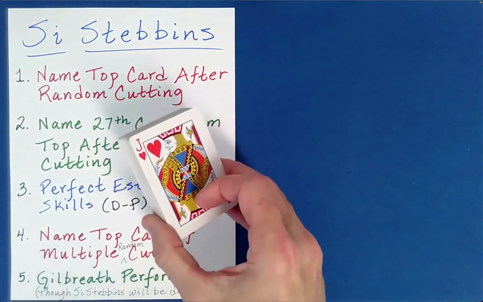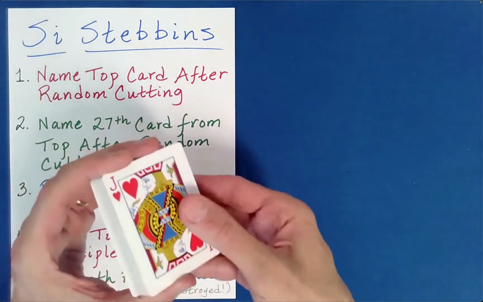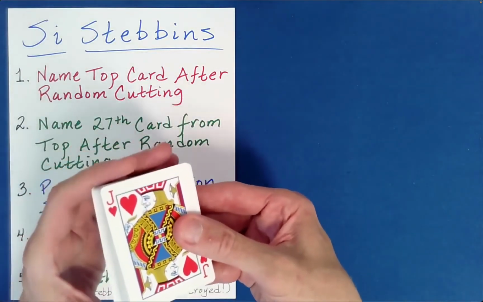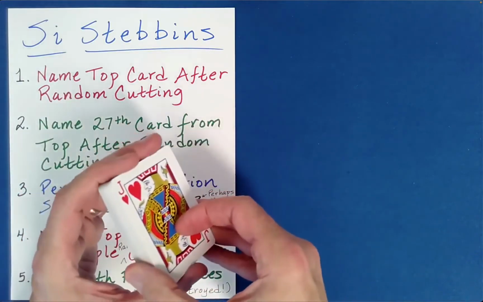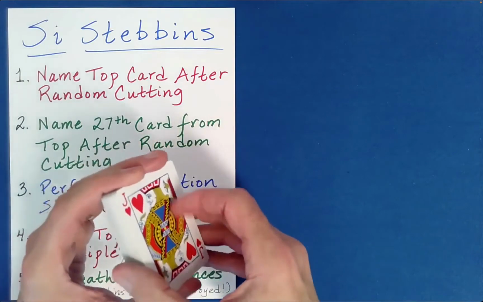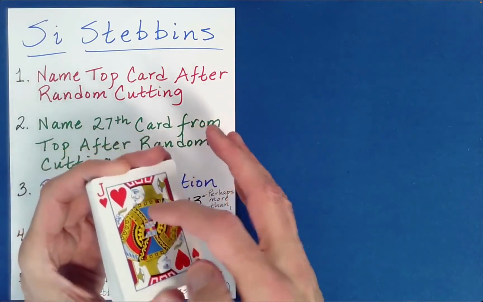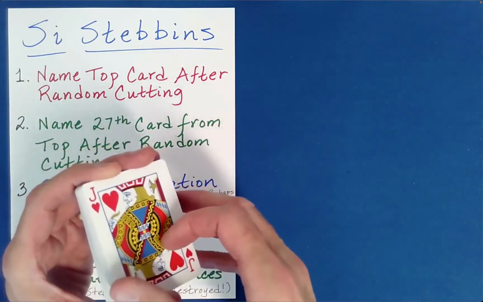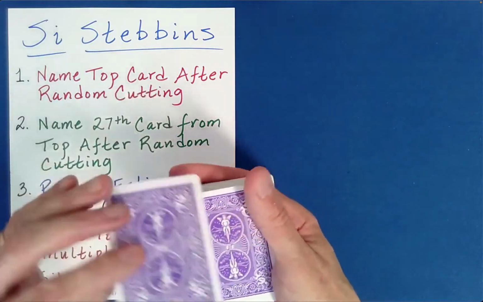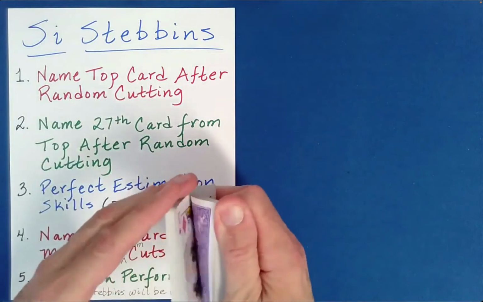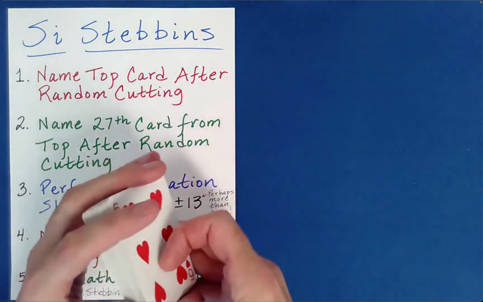So this is a jack, which is an 11. So 11 plus 3 is 14. And so that would have to be an ace that would follow it. And of course, what follows hearts is spades. So this one is an ace of spades, and you can state that. Okay, let's do another one here.